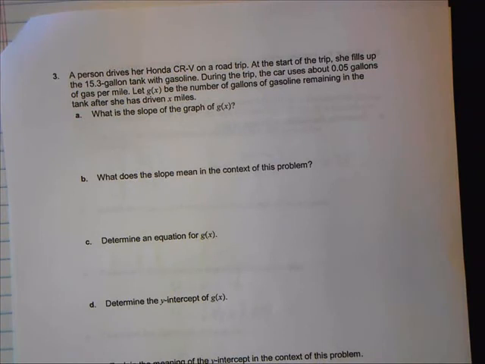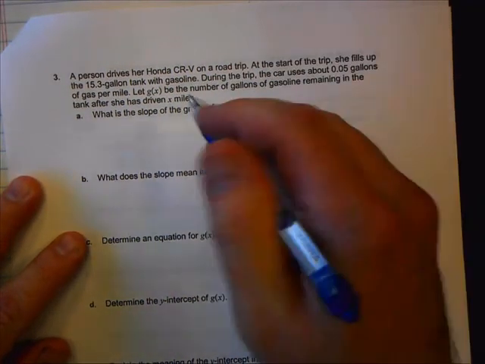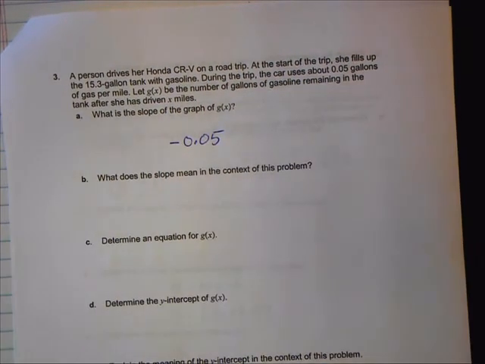So, what's the slope? Negative 0.05. How did you know the number 0.05 was involved with the slope? It said per. And then why did you decide it should be negative? Because when you drive around, you burn gas. Your gas is decreasing. So slope has to be negative. And that's a simple one people will miss there.